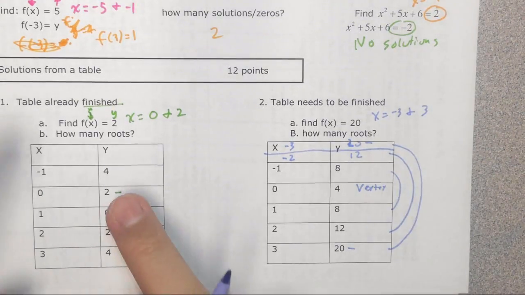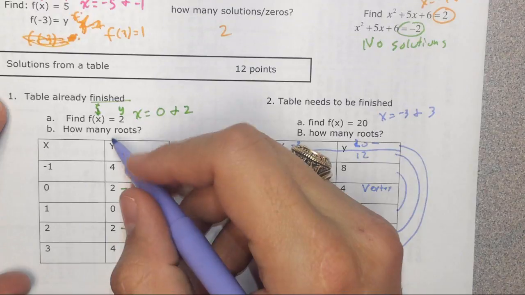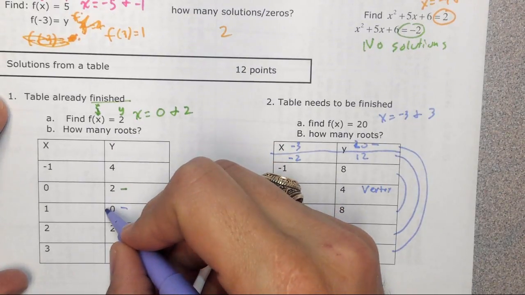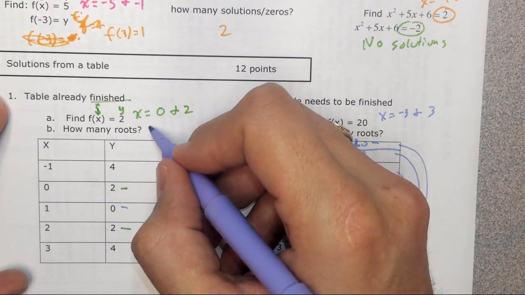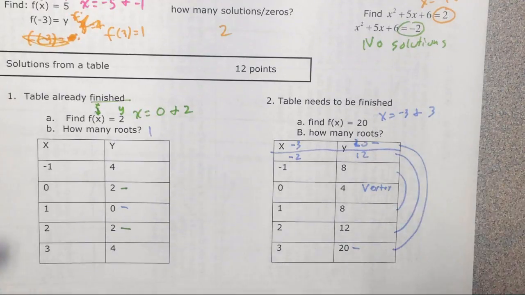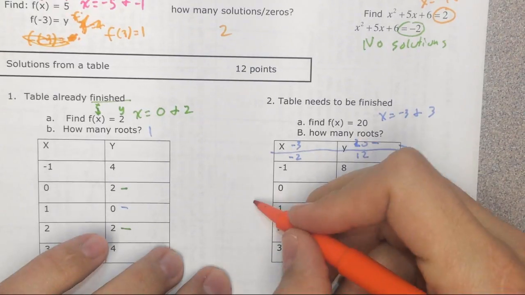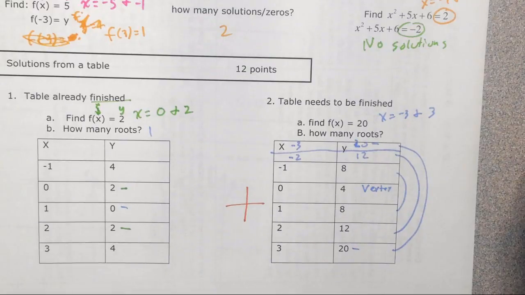Then it asks how many roots. Oh, I didn't answer that for this one. How many roots does this one have? Roots are always 0. We have it once there, so you would have 1 root. On this one over here, roots would be my zeros, and I'm looking through this and I don't see 0 over here. Just to make sure we have none, let's look at an example.